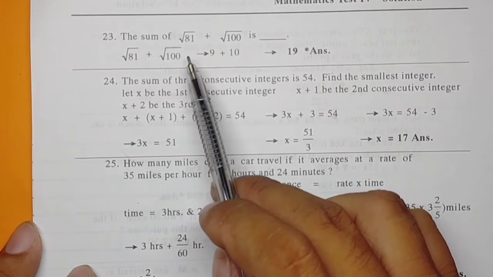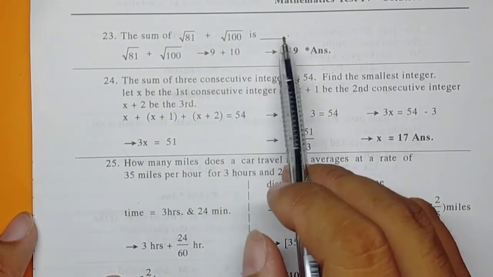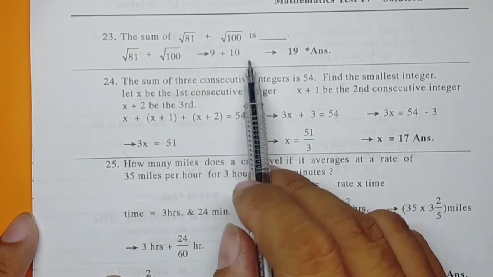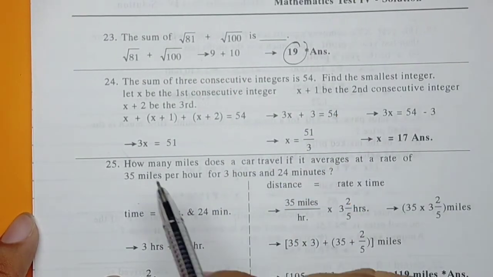So, the sum of square root of 81 plus square root of 100 is, so square root of 81 is 9, square root of 100 is 10. Very simple, 19. Okay.